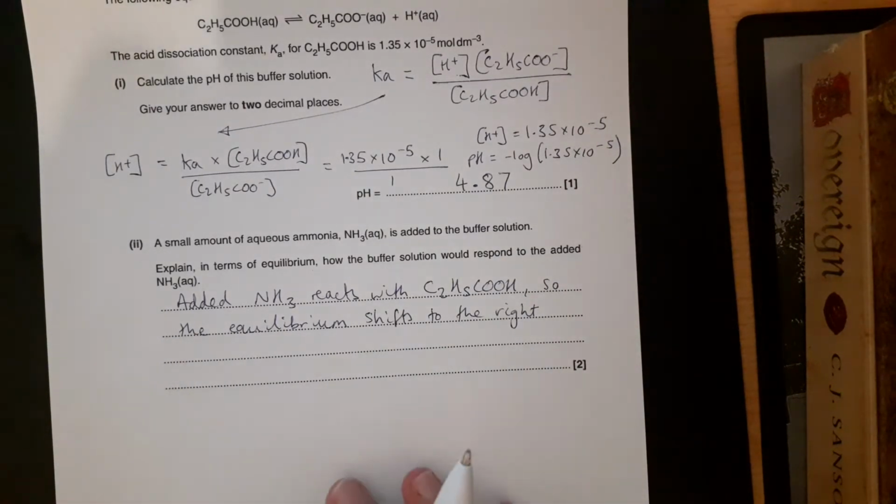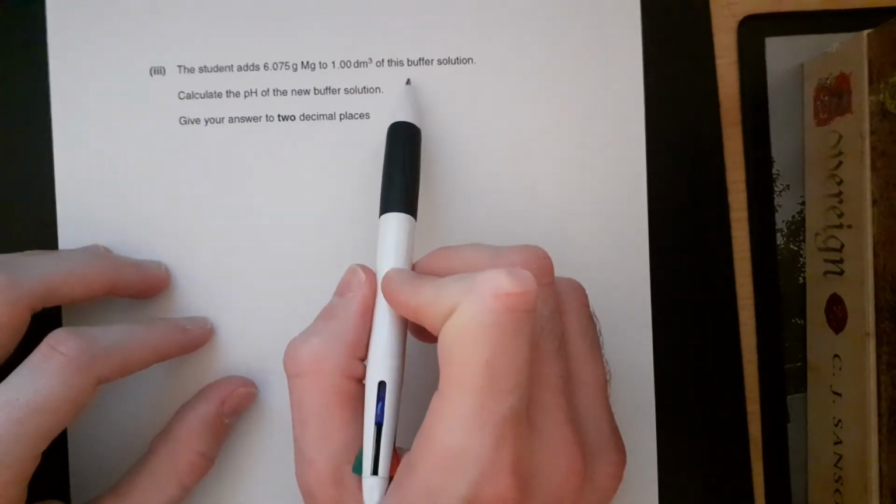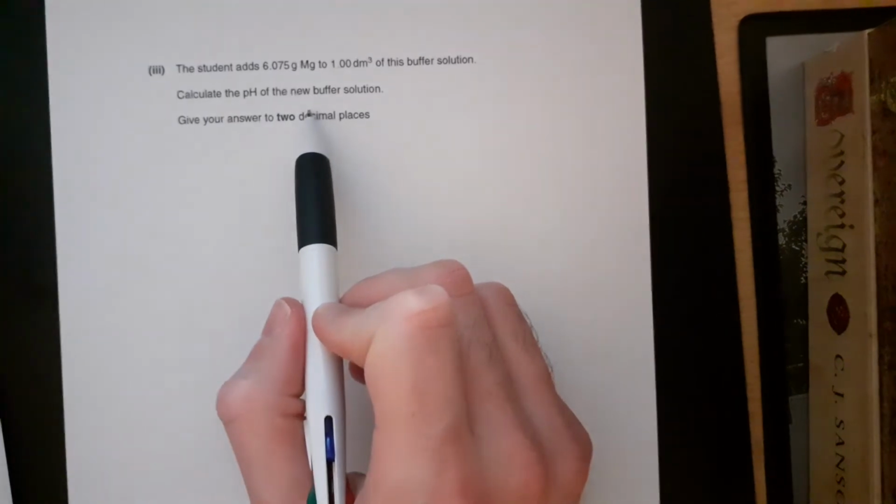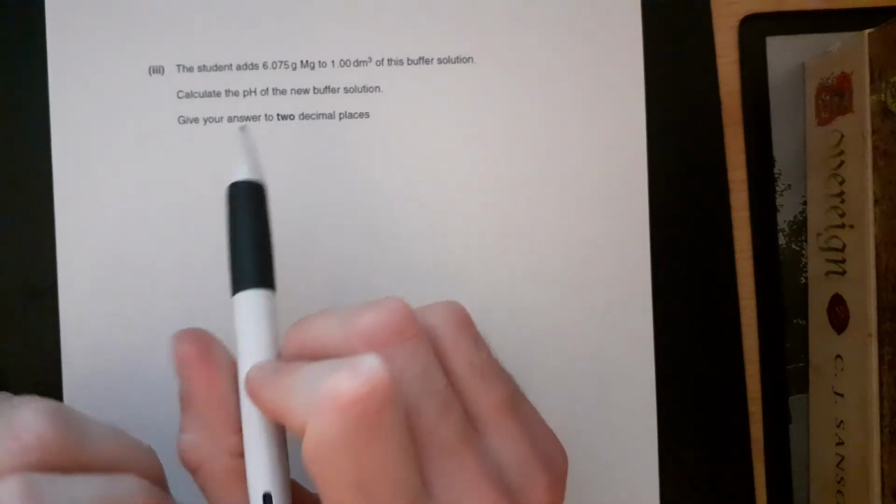Right, the final part of this question is the actual sort of longer, more difficult buffer solution calculation. So it now says the student's adding a certain amount of magnesium to this buffer solution, calculate the pH of the new buffer solution. So this is more like the questions that we'd be expecting, not the little 1 mark question we did a minute ago. Okay, so this is more of a challenging one for sure.